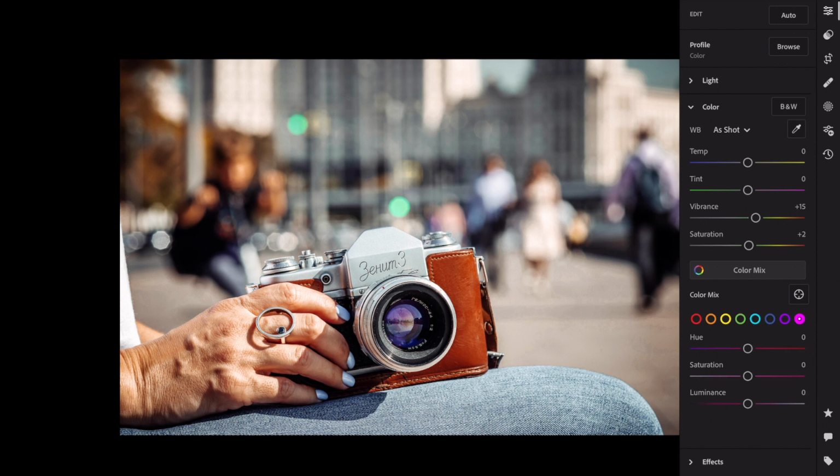Magenta. Hue, plus 8. Saturation, minus 20.